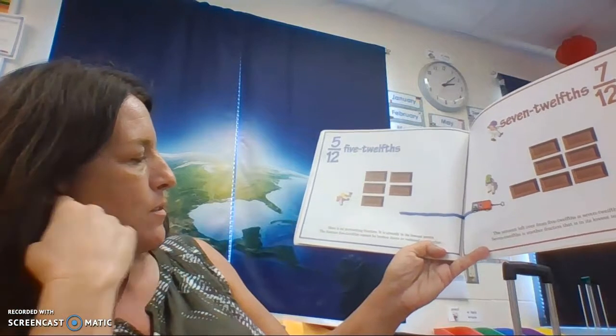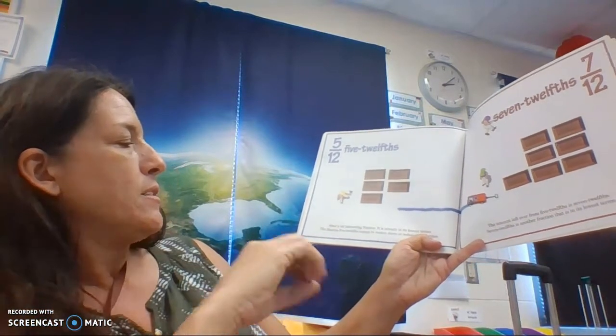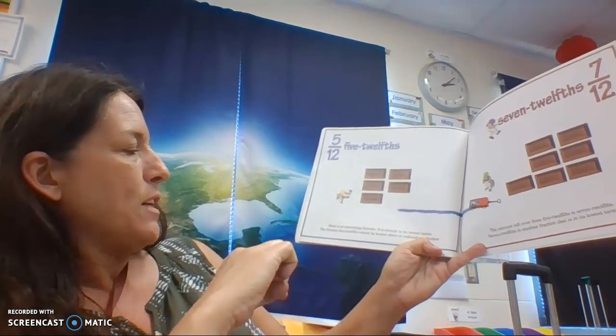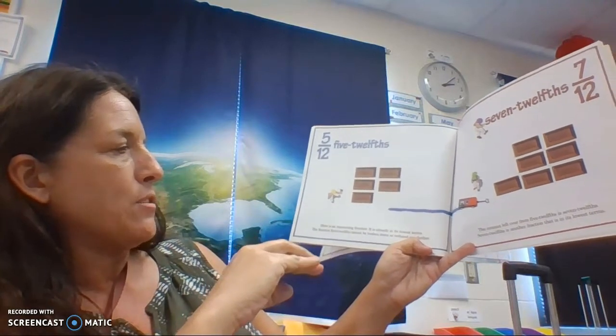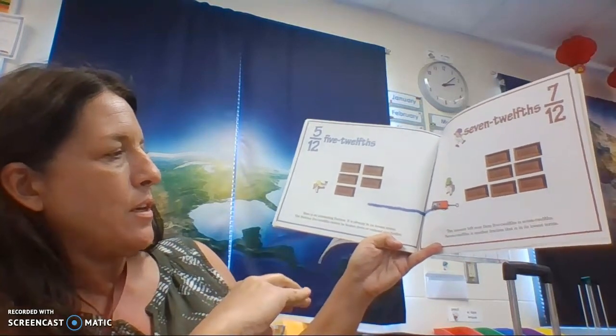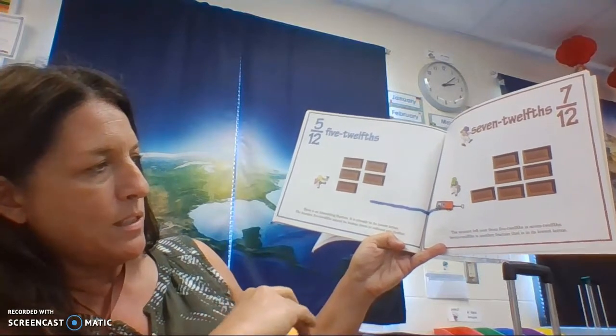5/12. Here's an interesting fraction. It is already in its lowest terms. The fraction 5/12 cannot be broken down or changed or reduced any further. The amount left over from 5/12 is 7/12.